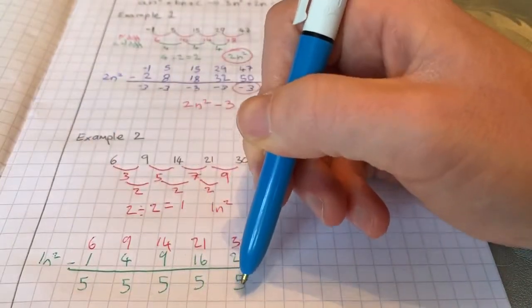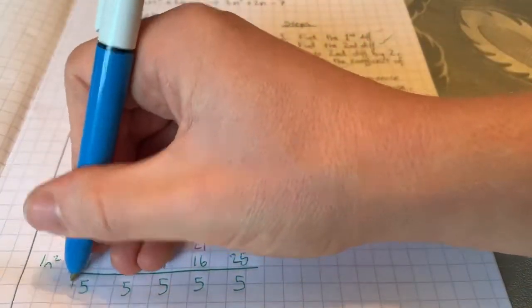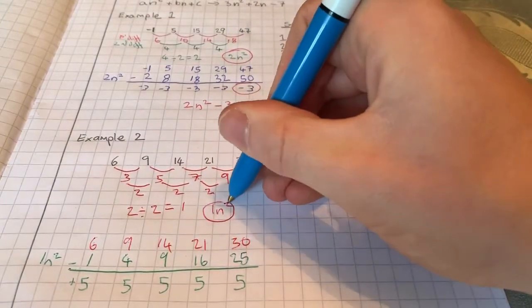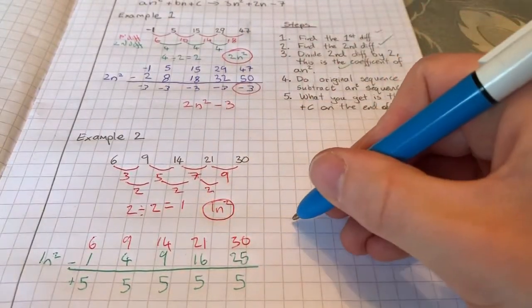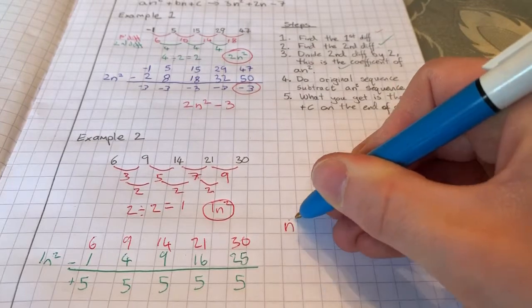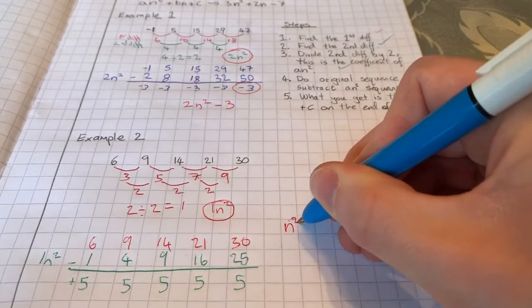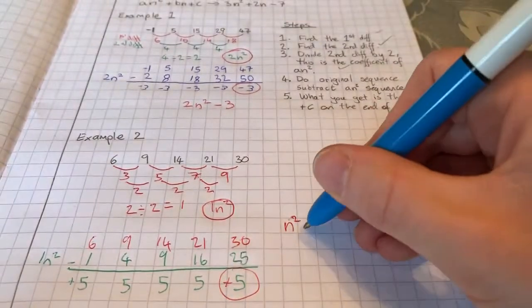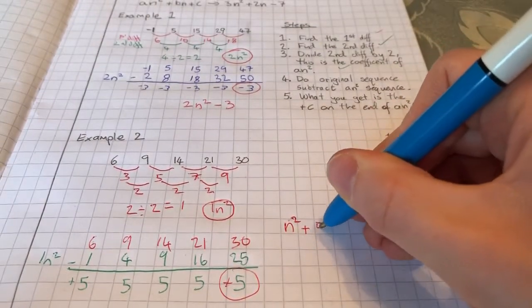These are all positive numbers, so we can tell it's plus 5 on the end. So our final answer is n squared. We don't need the coefficient of 1, so it's just n squared, and on the end, this is a positive number, so plus 5.